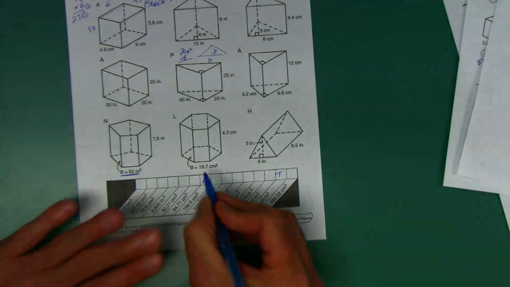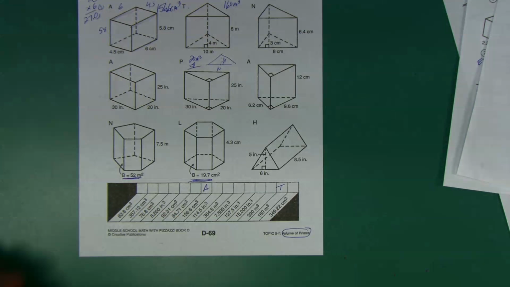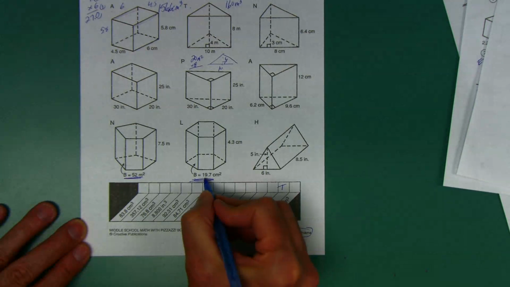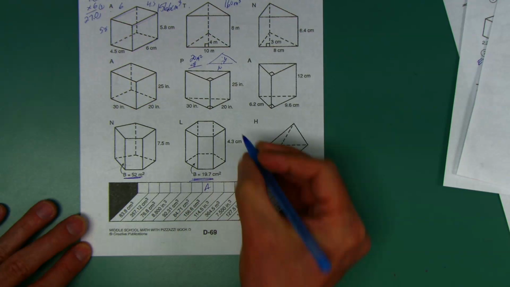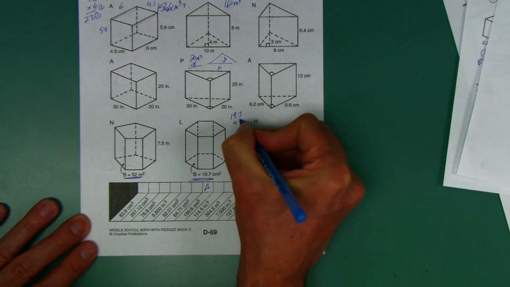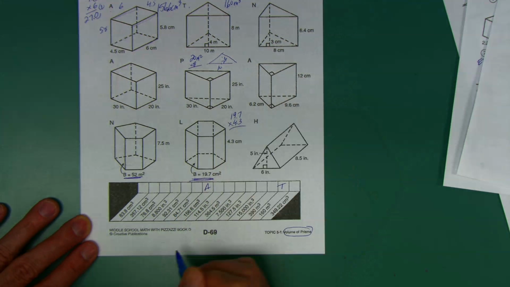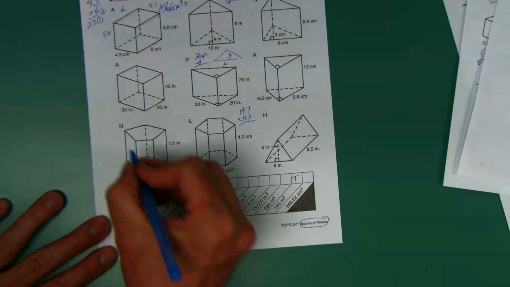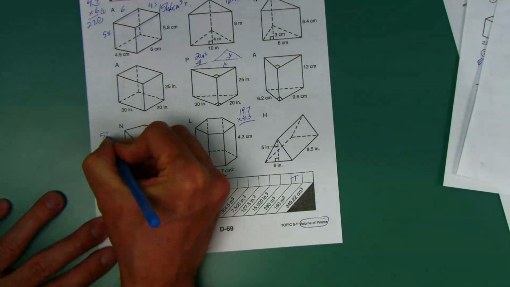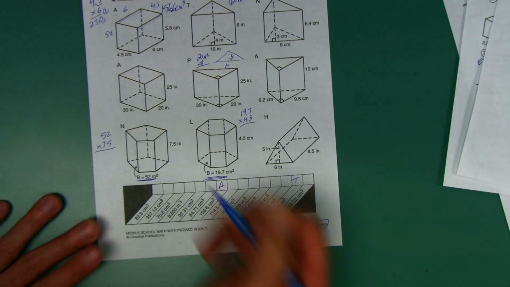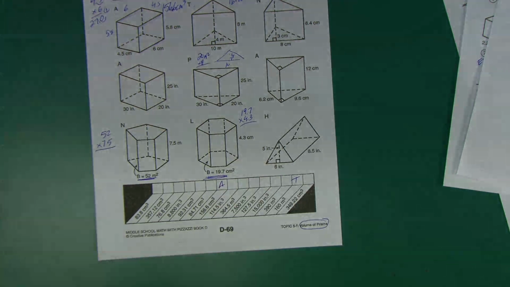They told you the area of the base or the bottom is this. So you're just going 19.7 times 4.3. Okay, so pretend you're doing 197 times 43. For this one, you're just going 52 times 7.5. And remember, you're pretending that's 75 times 52, and you move it over once. All you got to do.